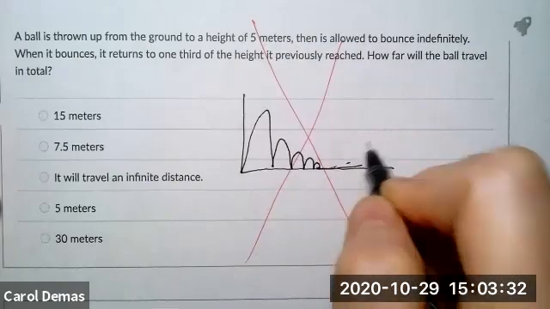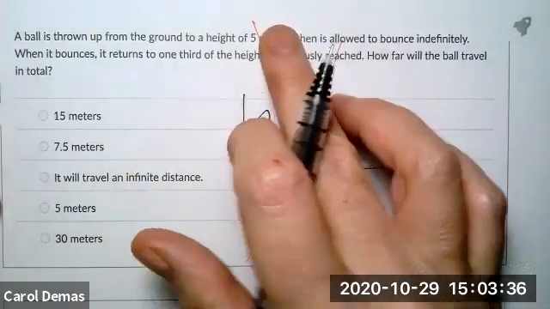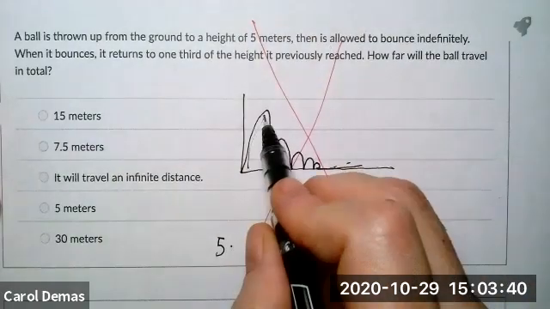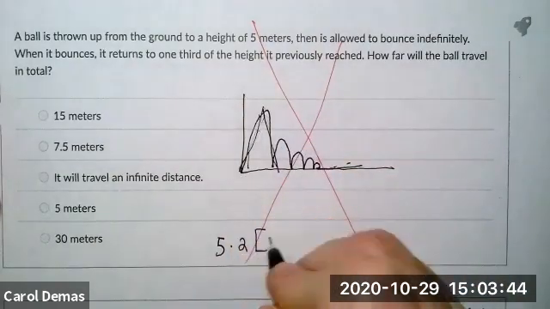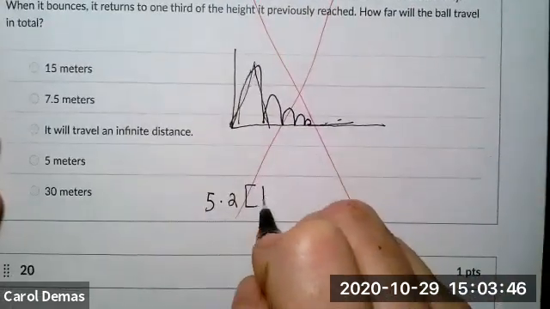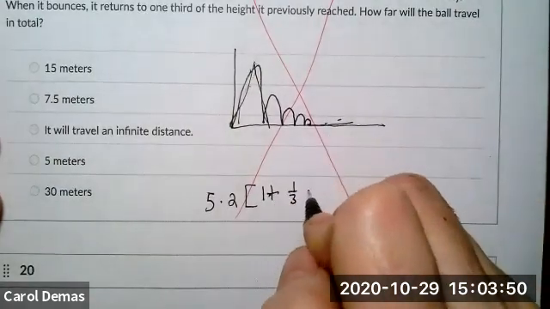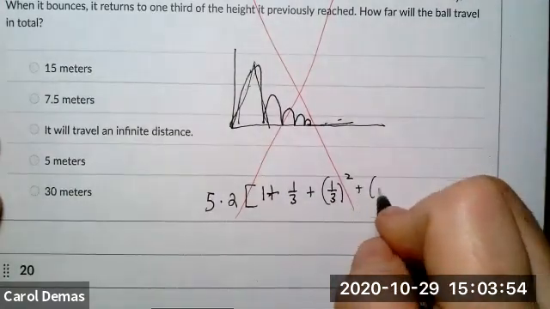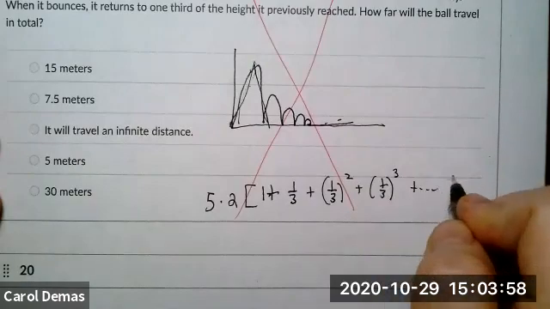And we want to know how much distance have we covered, okay? So we're going to start with 5, and then each of these is the same distance. We'll multiply it by 2. And then we'll start with our initial bounce. The next bounce is going to be 1/3 as much. The next bounce is going to be 1/3 times 1/3. The next bounce is going to be 1/3 times 1/3 times 1/3.